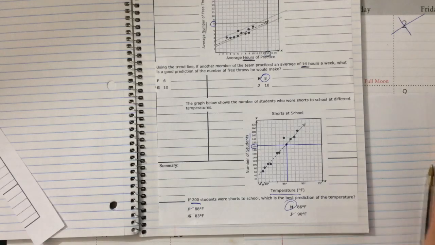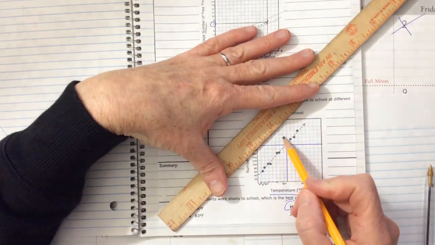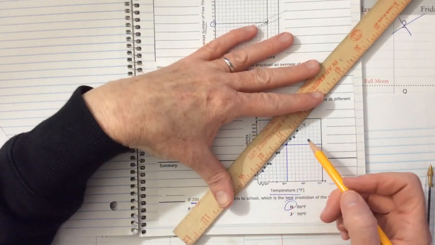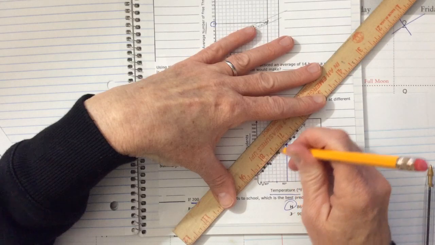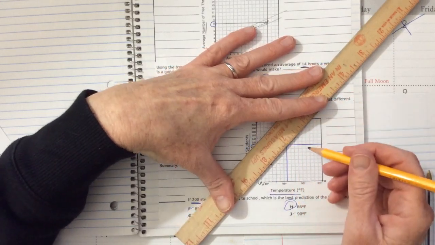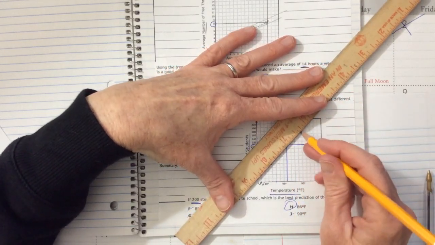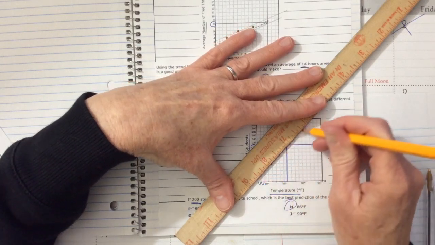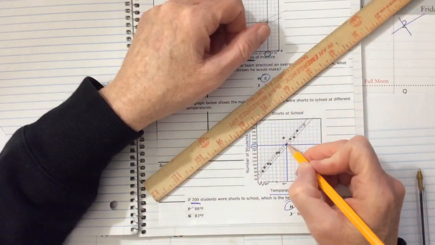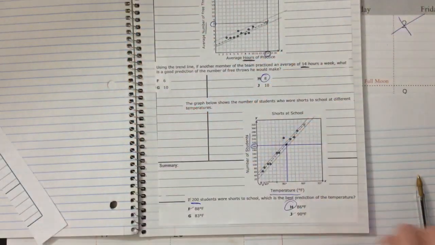And if they would have done it with the two lines, it still would have worked as well. You wouldn't count this one. That would be kind of like the outlier. You would draw that one, and then you would try to get your points measured here. Remember, it's predictions. And there it is right in the middle of those two lines.